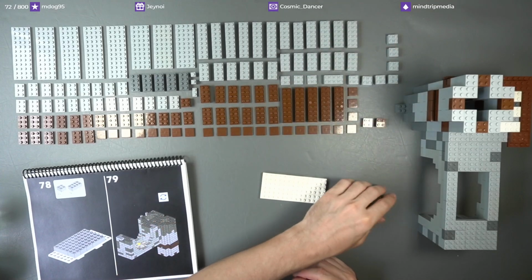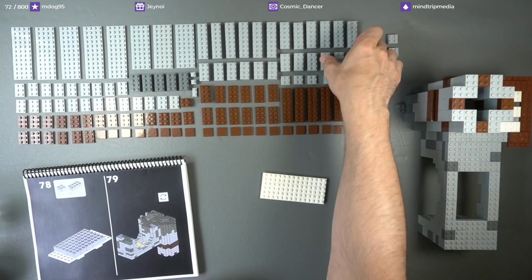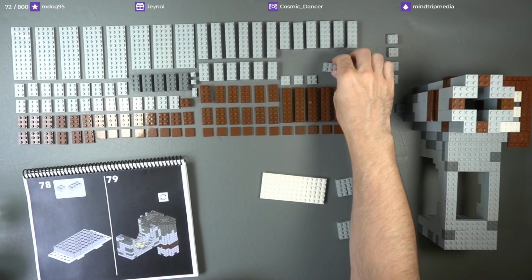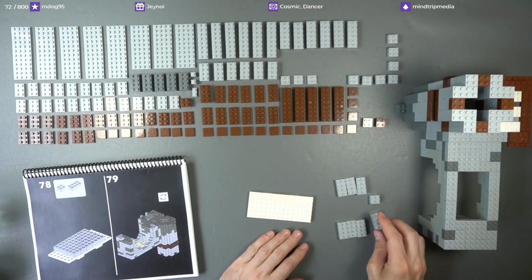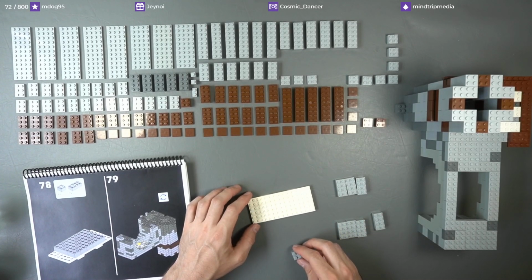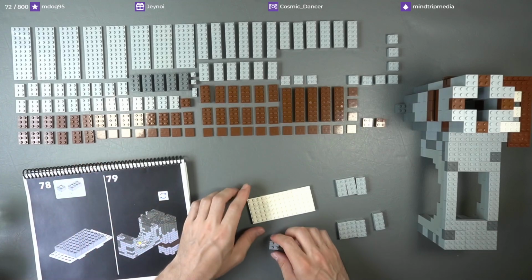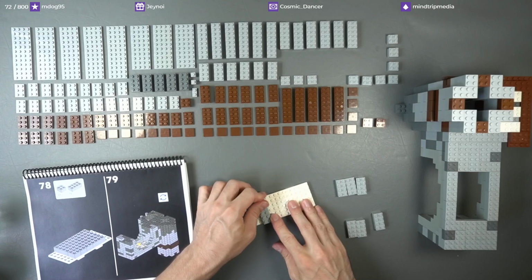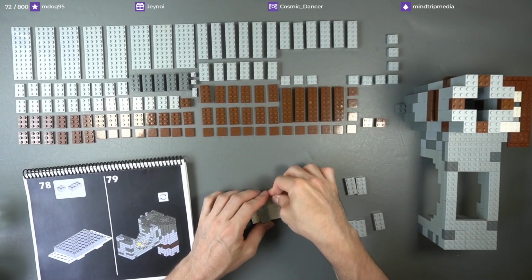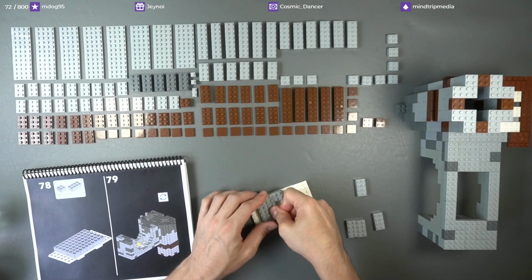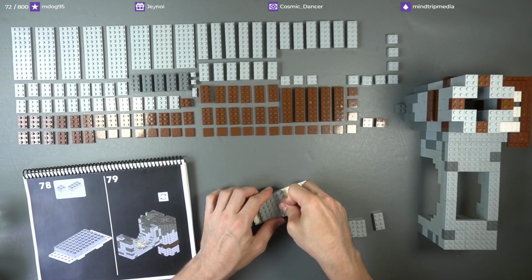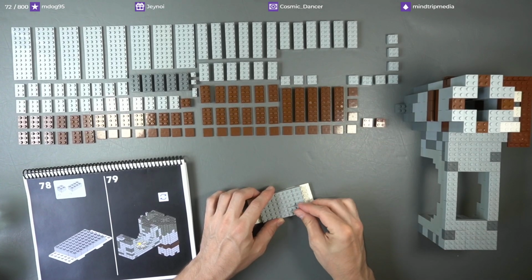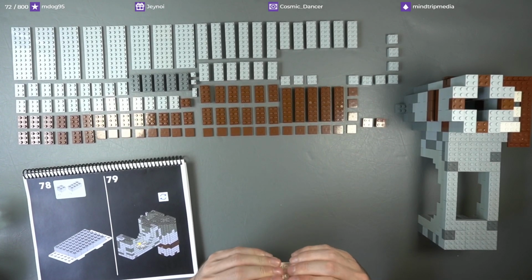1, 2 by 2, and 7. Cool. Snap everything together.